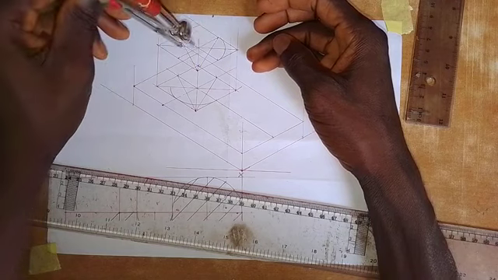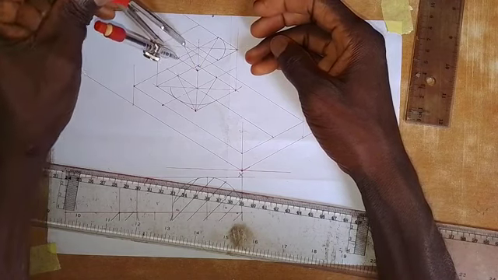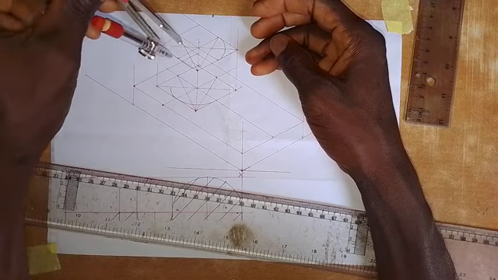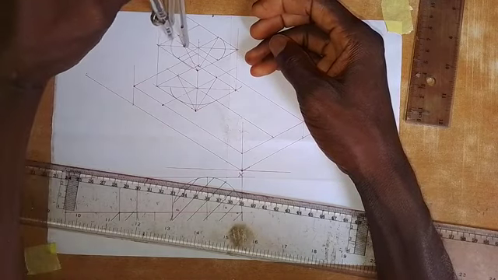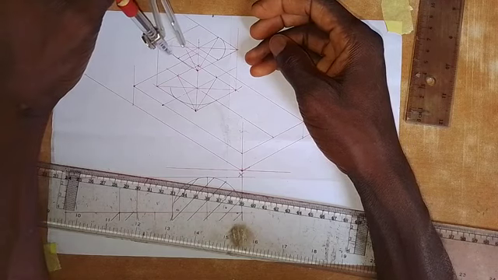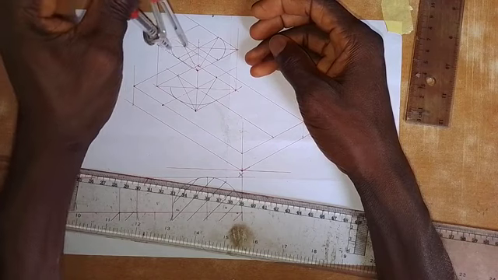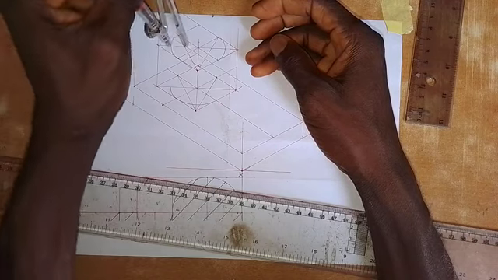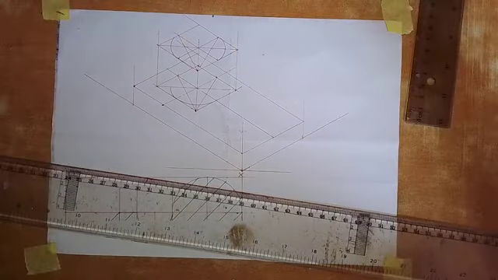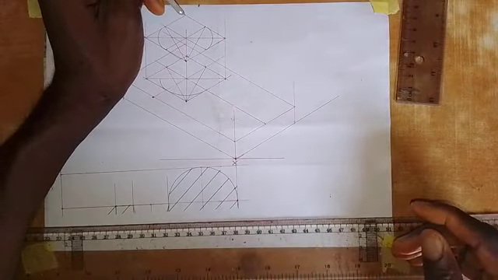Okay, so then I'll put it at this point, so it touches this point here. I'm going to draw an arc like this. So I want to take it easy. Okay. Then I put at this point here.